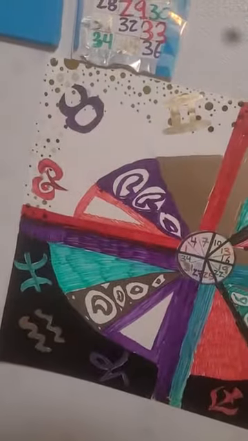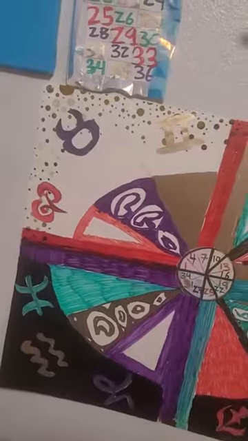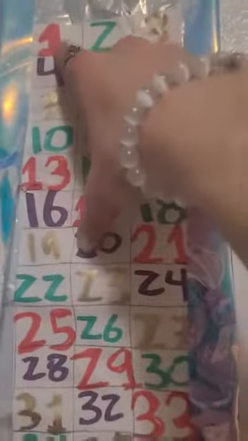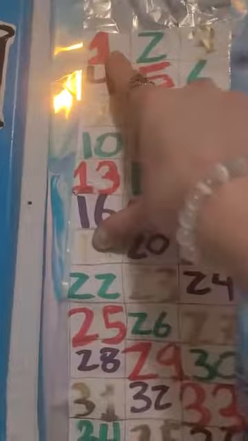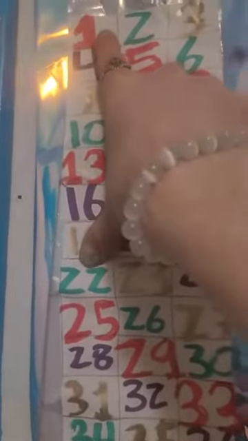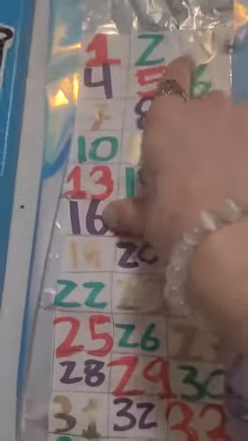And so, oh yeah, I'm looking for, these are telling me what element the signs are, right? It's not telling me what cardinality, fixity, or mutability it is, because I'm looking at the first one, right?